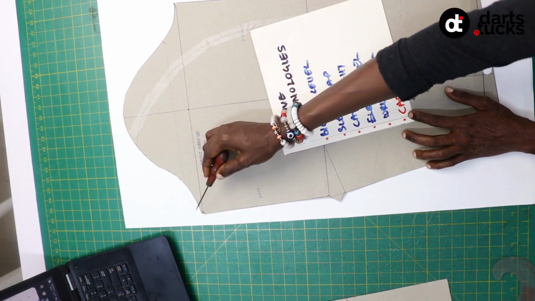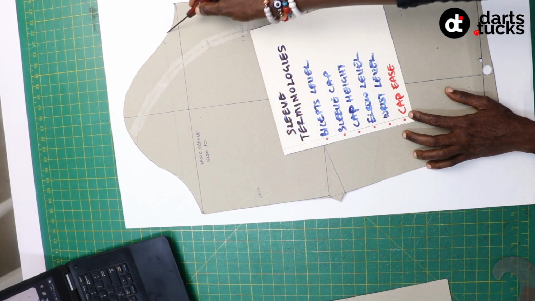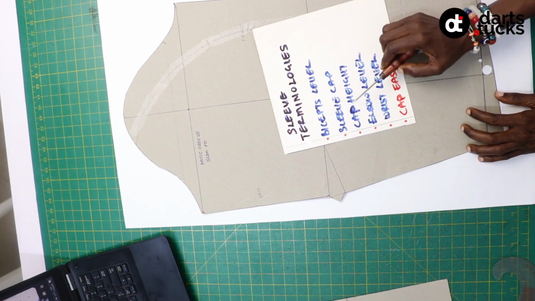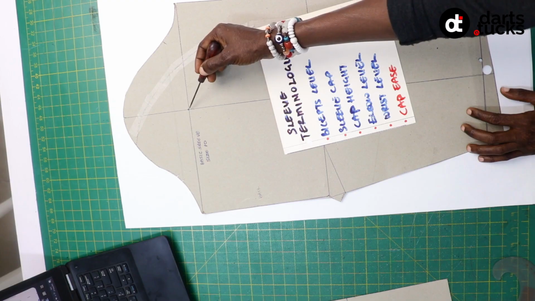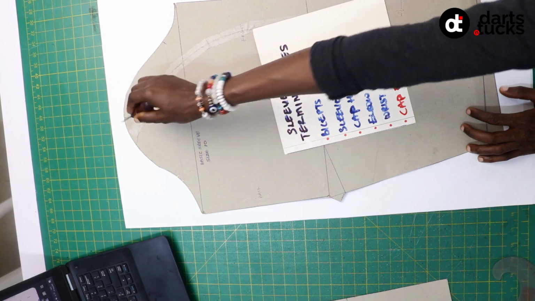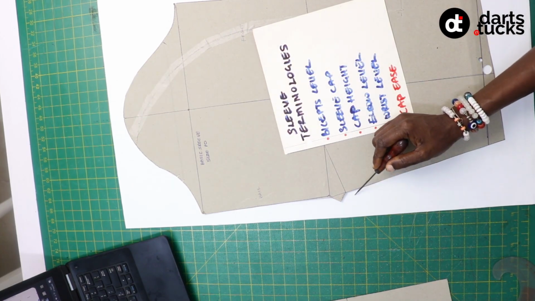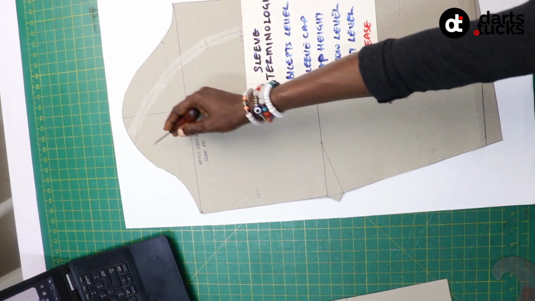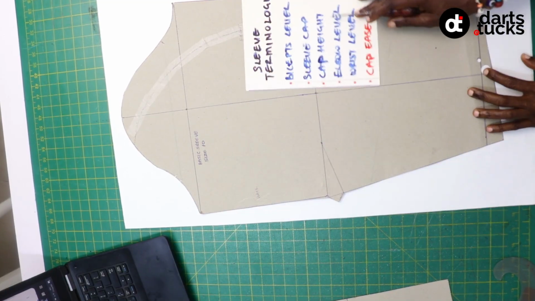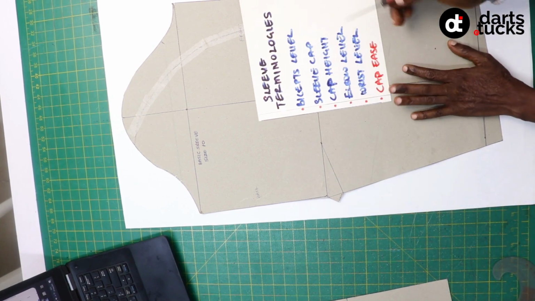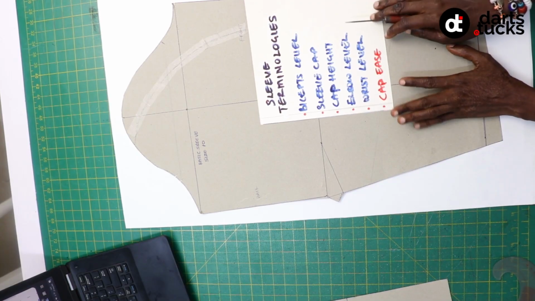Then we have the sleeve cap. This is the sleeve cap. It is the curve of the sleeve that fits into the shoulder, then goes under the armpit. Then we have the cap height. Cap height is the distance between this bicep, that is the widest part, and the head of the sleeve, which is like your shoulder, your arm at the shoulder. Then the elbow level is the distance from the shoulder down to your elbow. The wrist level, of course, is around your wrist here. Then calf, I'm going to explain that later.